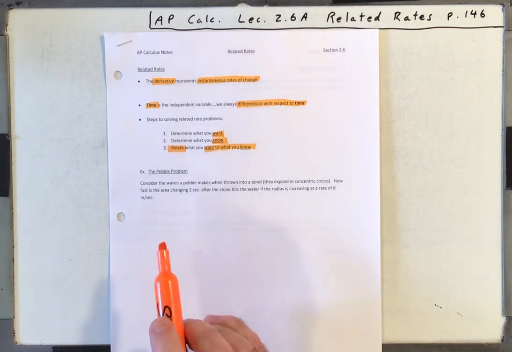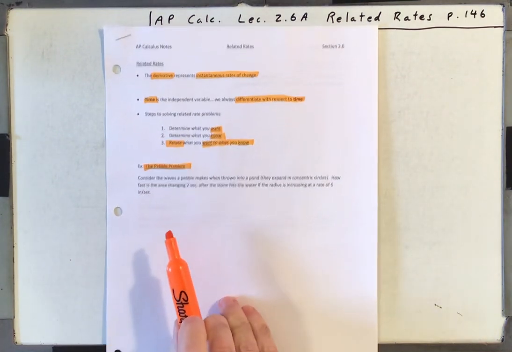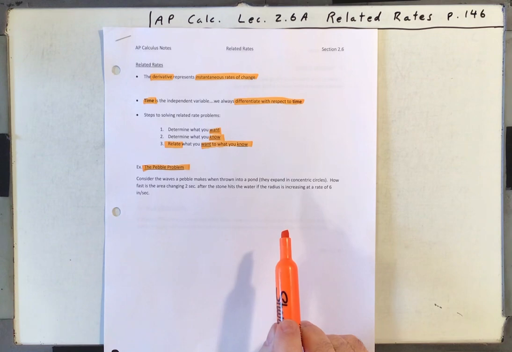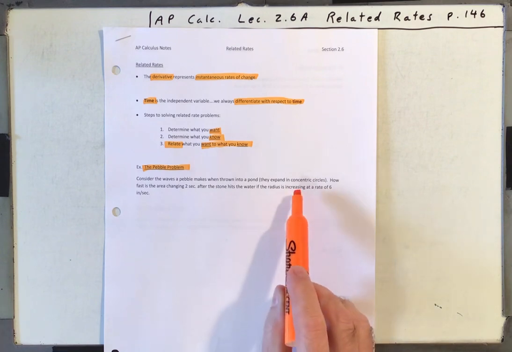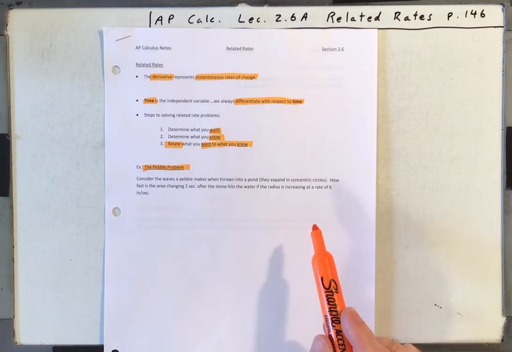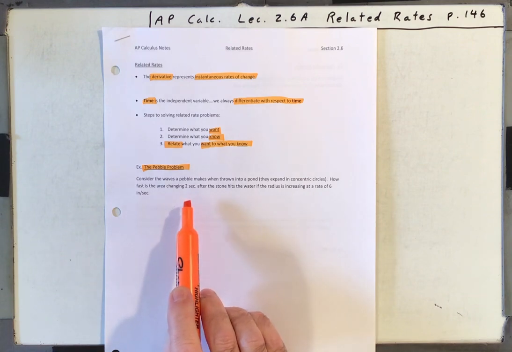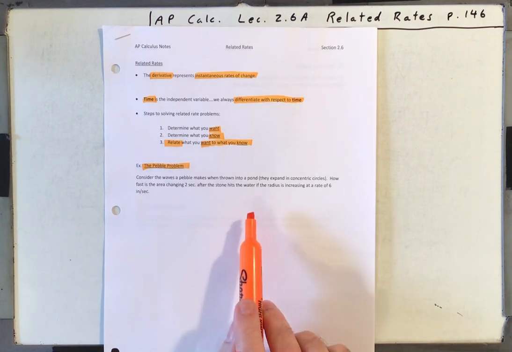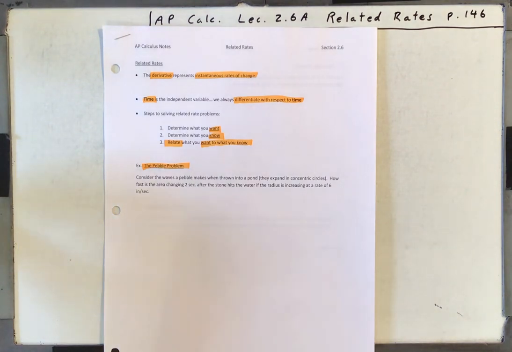Okay, so our first problem we'll call the pebble problem. Consider the waves a pebble makes when thrown into a pond. You throw a pebble into a pond and you have these concentric circles, this wave of circles that will emanate from where the rock splashed into the pond. How fast is the area changing 2 seconds after the stone hits the water if the radius is increasing at a rate of 6 inches per second? We're going to follow our little 3-step procedure here.